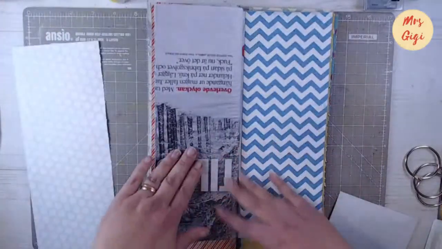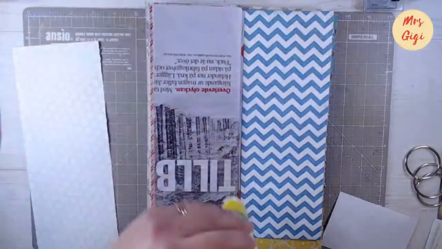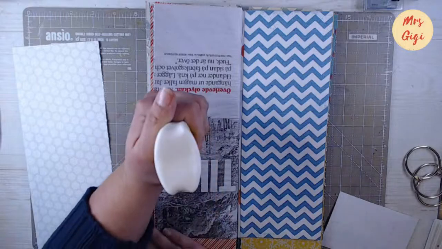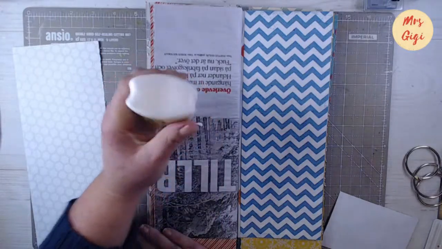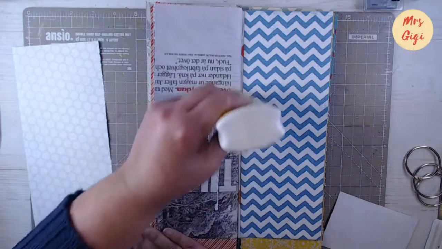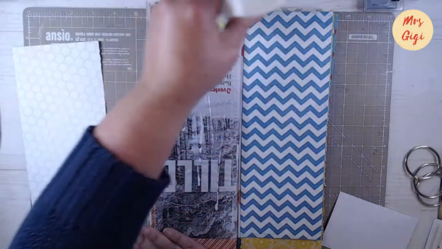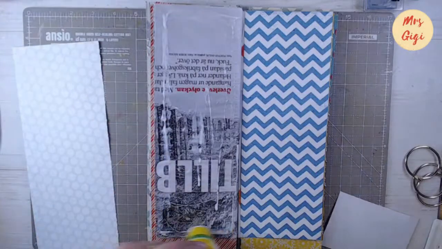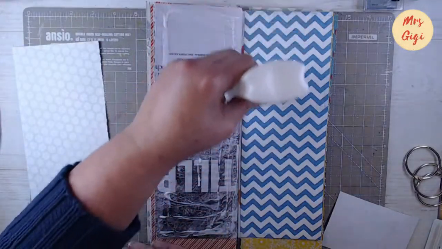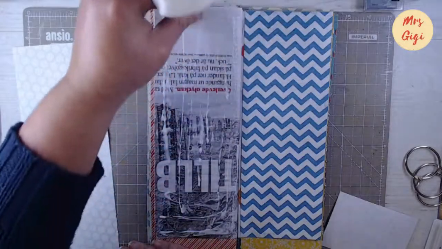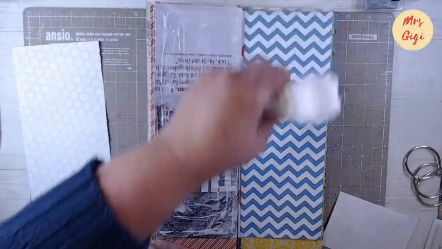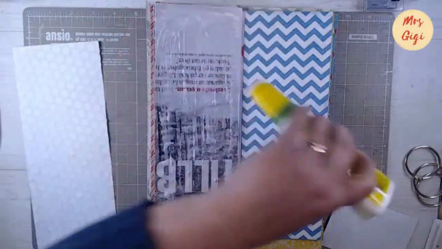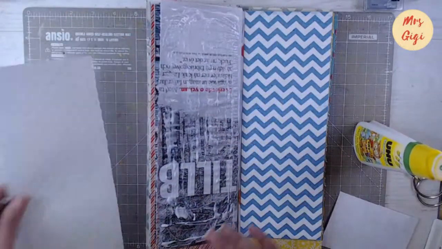This one though, this will definitely be glued down here on this page. Let's see. Like this. A whole lot of glue.